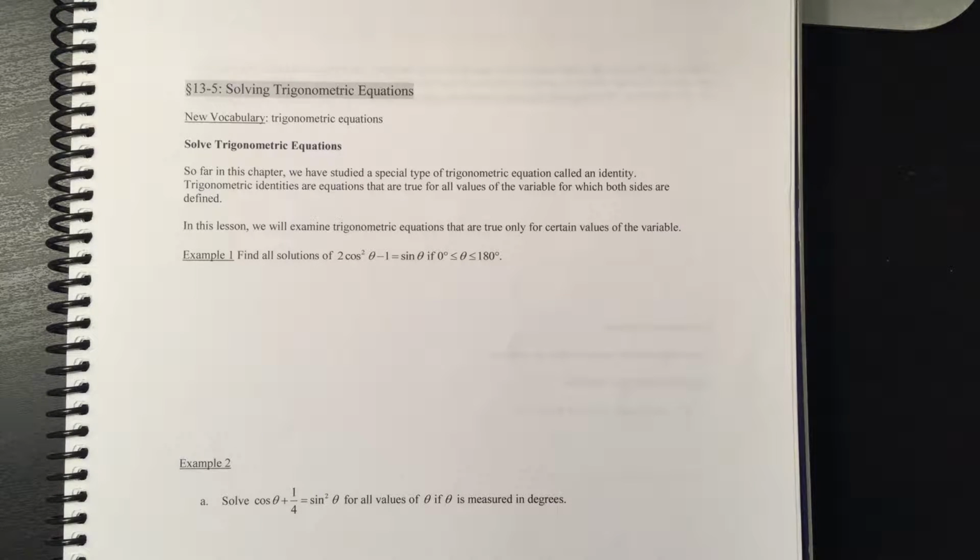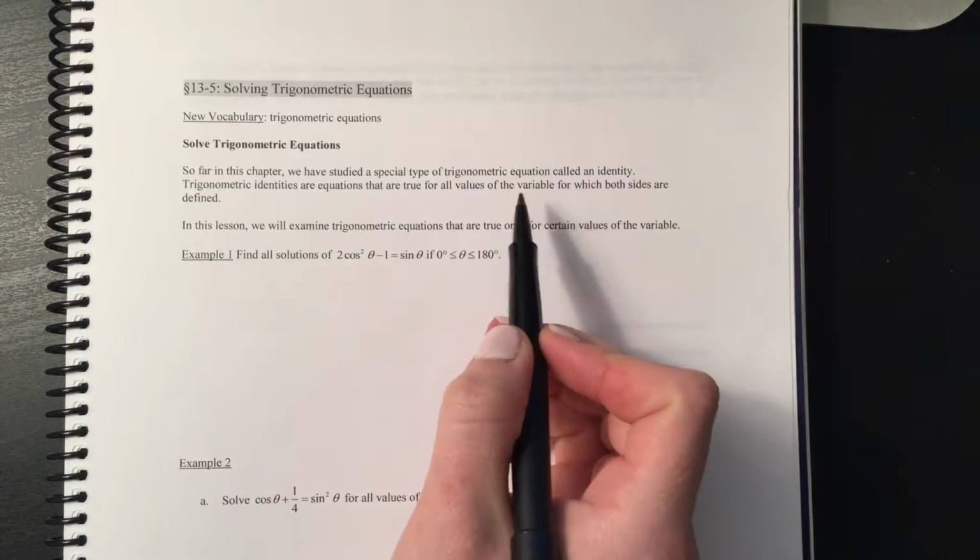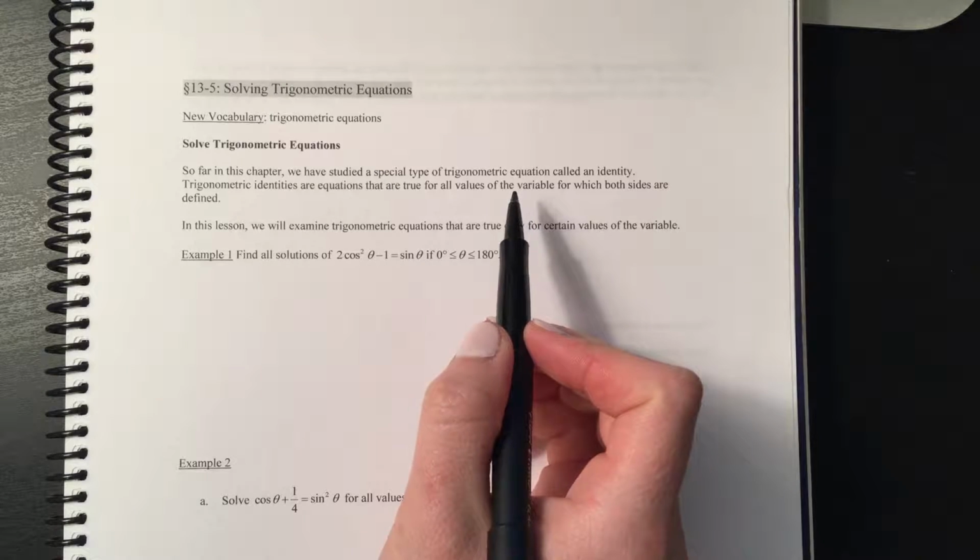All right, guys, so for our final video in chapter 13, we're going to be solving trigonometric equations. Now, these are different from identities. They're going to look really similar when you're first looking at them, but there's a big difference between equations and identities. Identities are true no matter what. It does not matter at all what you plug in for theta.